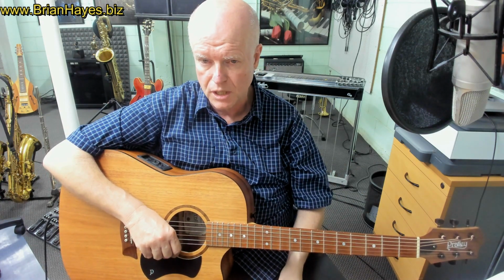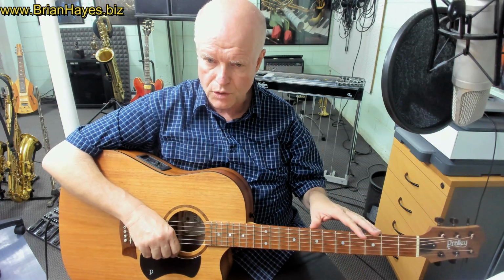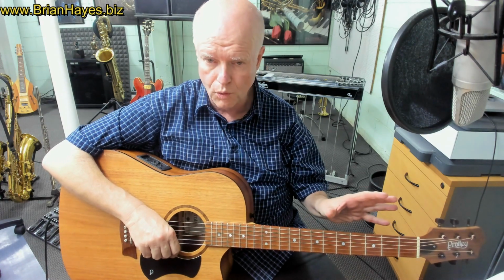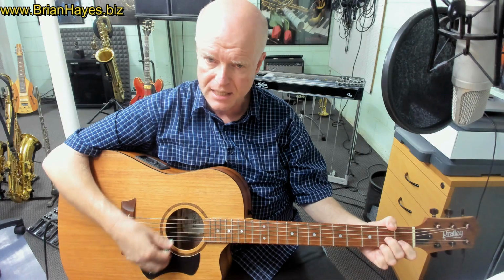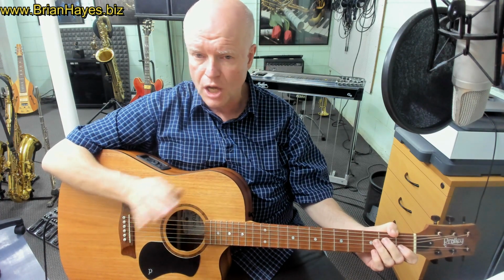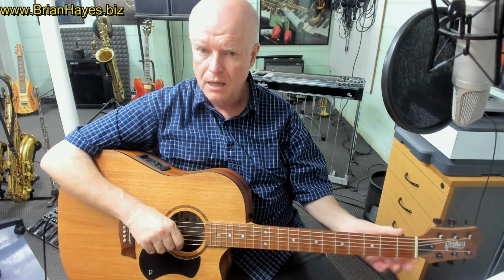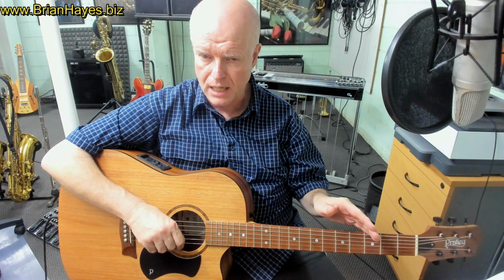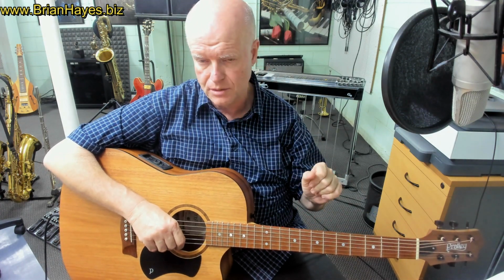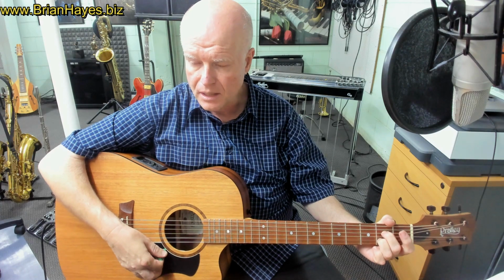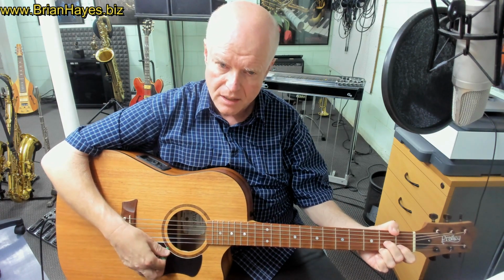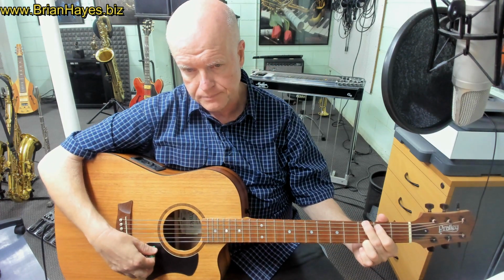D 7th is the dominant 7th chord in the key of G. So in that first verse, we've got two chords that come straight out of the harmonised scale, G and D7, and two that don't belong in the key of G, but take us on a journey resolving back to the key of G. So E 7th, A 7th, leading back to D 7th, leading back to G.